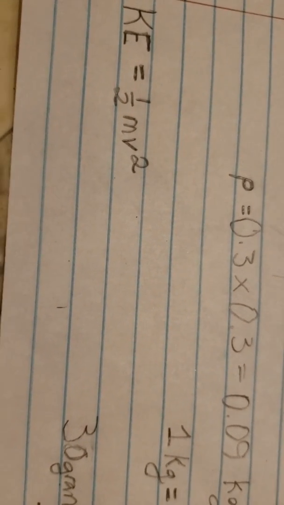Alrighty, so now it is time to find the kinetic energy. Fun stuff. You would take 1/2 multiplied by mv squared, the mass times the velocity squared.